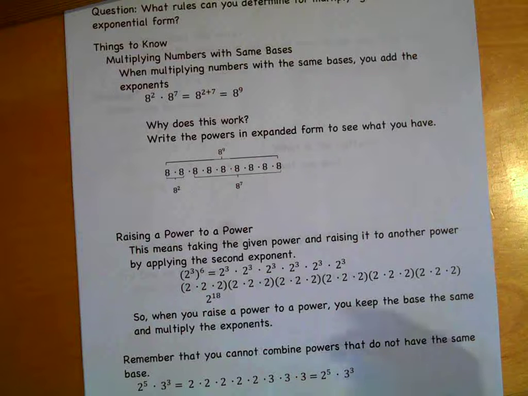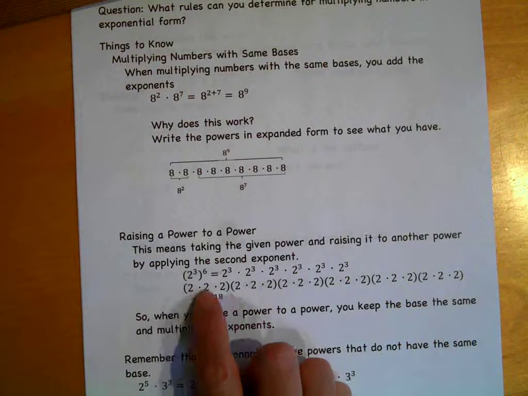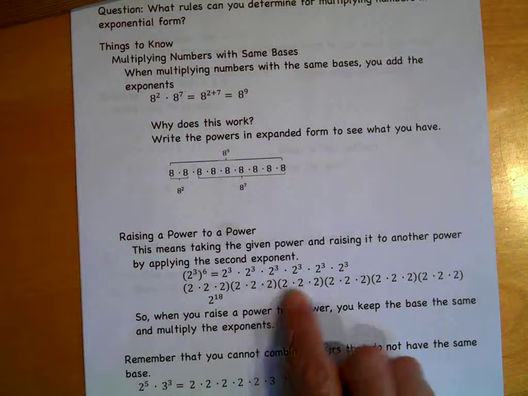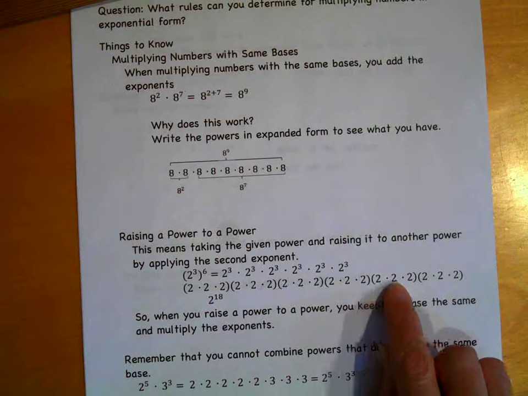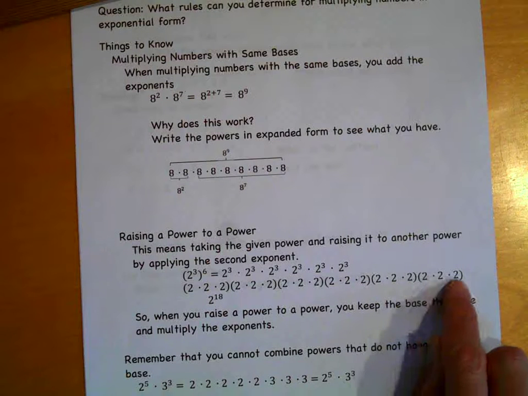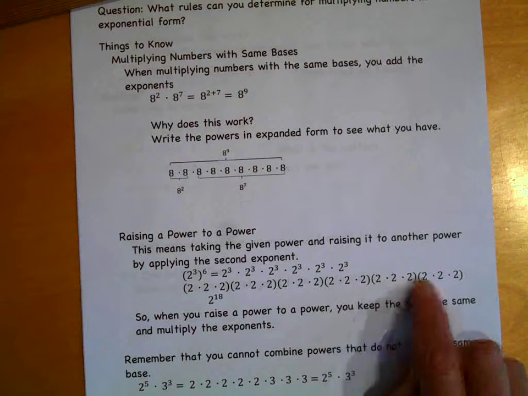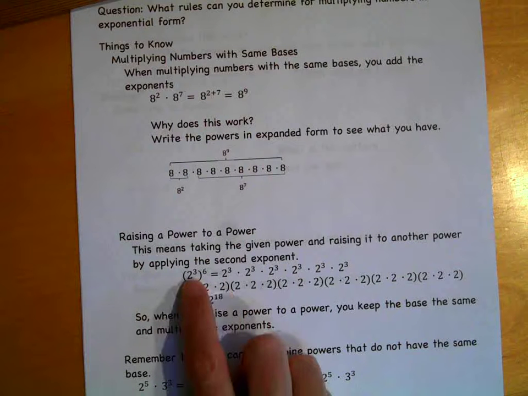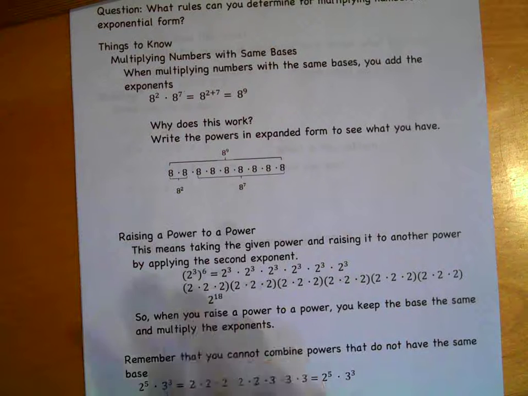Okay? If we want to see exactly what that means, 2 to the 3rd is this little group, so we have 2 times 2 times 2, repeated 6 times, because that's what that exponent tells us to do, and what's inside is what the initial power told us to do, which is the base of 2 multiplied by itself 3 times.